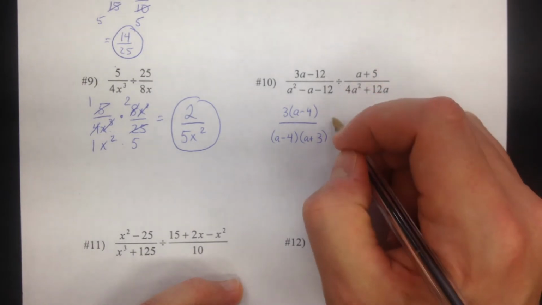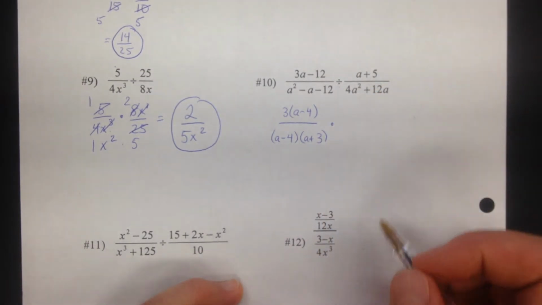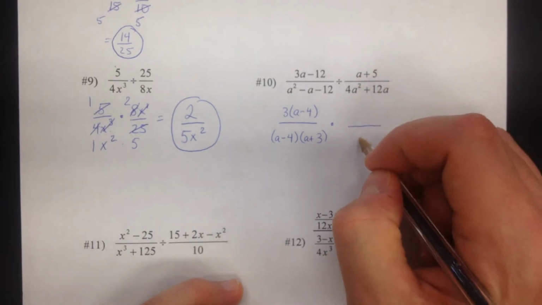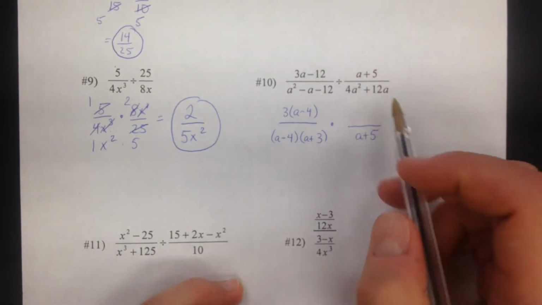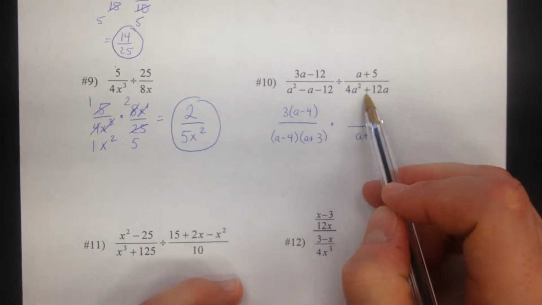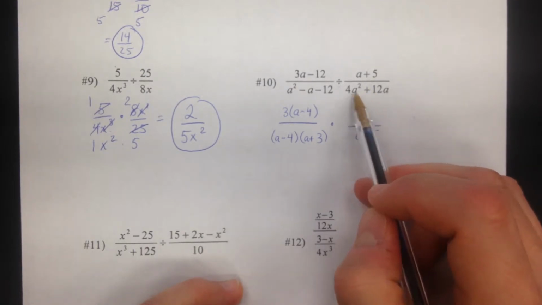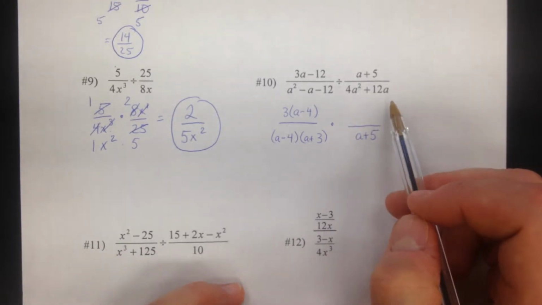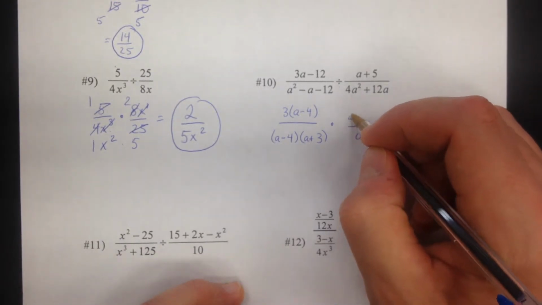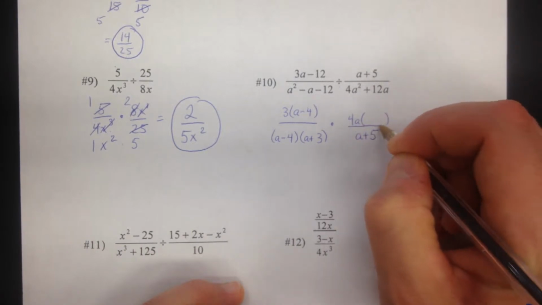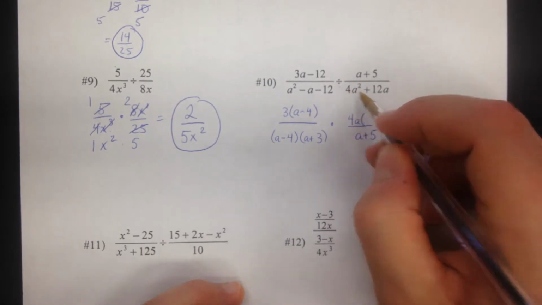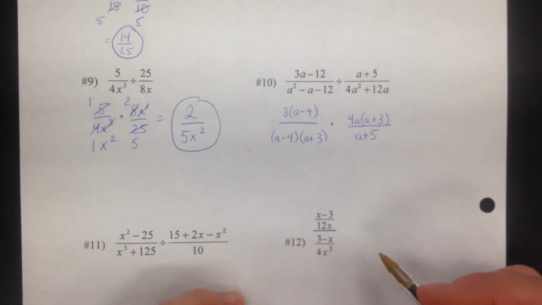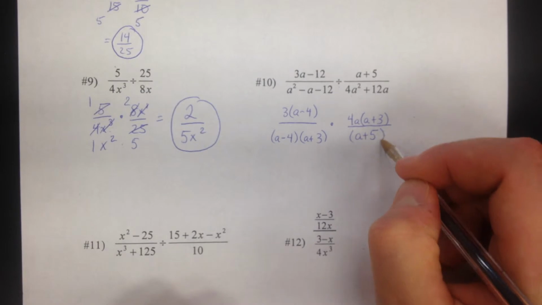I'm going to change the division sign to multiplication. We're going to flip the second fraction. So the a plus 5 on top, that goes to the bottom. 4a squared plus 12a is going to come up to the top, but we can factor out a GCF. What goes into 4a squared and 12a? 4a. So I'm going to take out 4a. Now what's left, if I divide out 4a, I get a plus, this would be 3. All right, so now everything is factored.